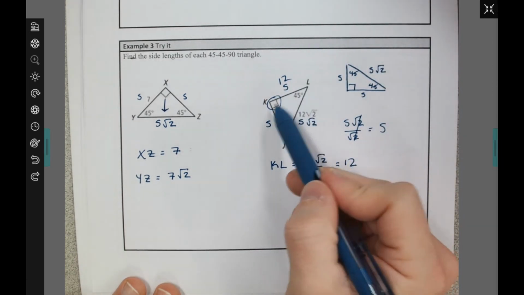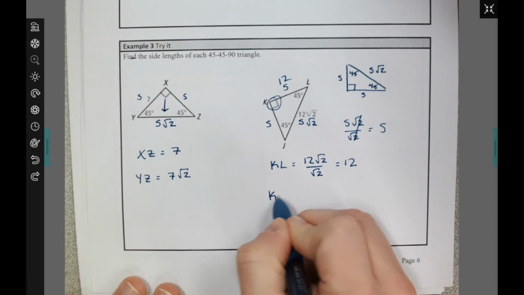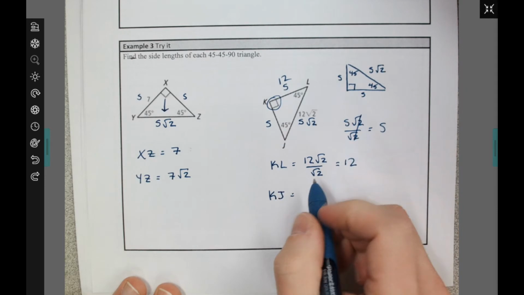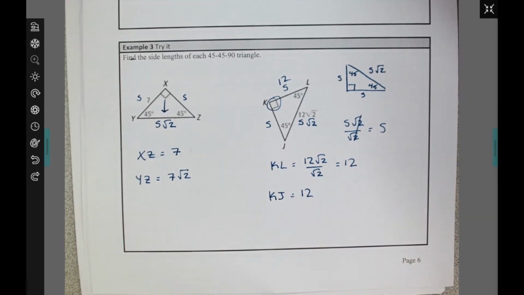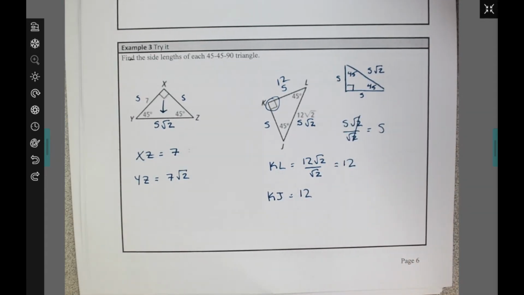Since I already found what KL is, that's the length of S, I'm pretty much set. Just got to go ahead and say, okay, KJ is going to be the same. It's S, S, it's going to be 12. So that is for a 45, 45, 90. And like I said, up here, this triangle that we have, you will be given on any quiz or test you take. So you become familiar with it and be able to use it.